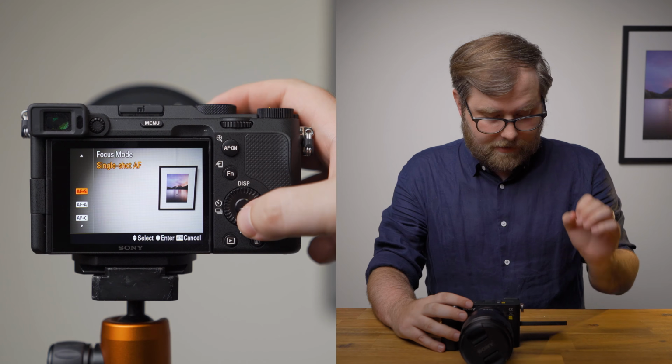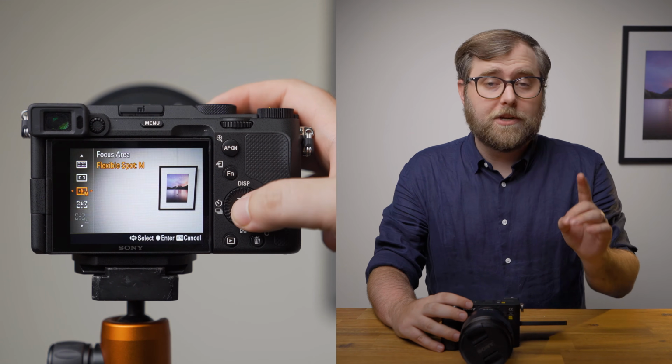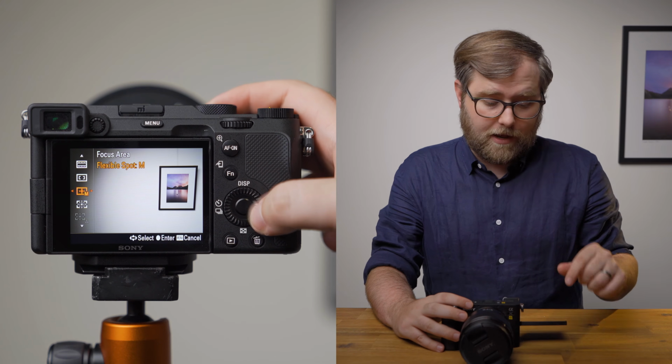Next key setting is focus mode. We're going to turn that to single shot autofocus, and we're going to change our focus area to a medium-sized flexible spot.